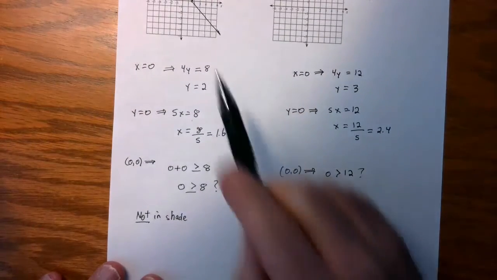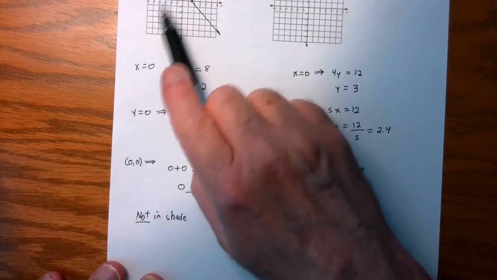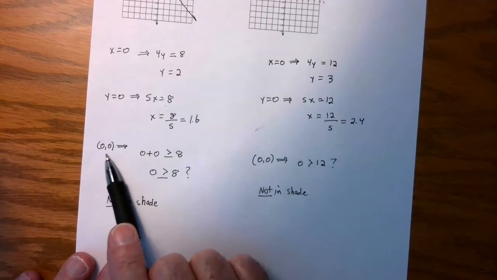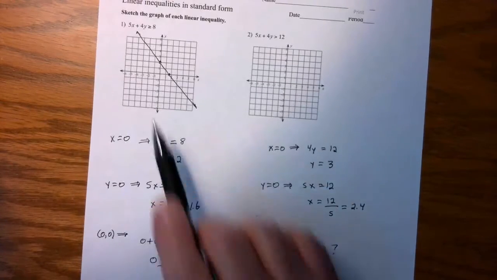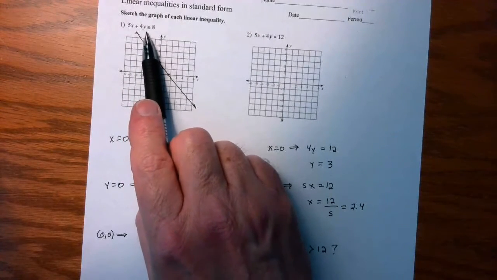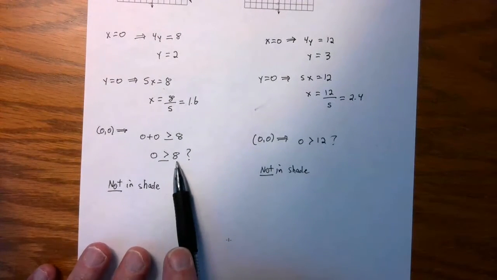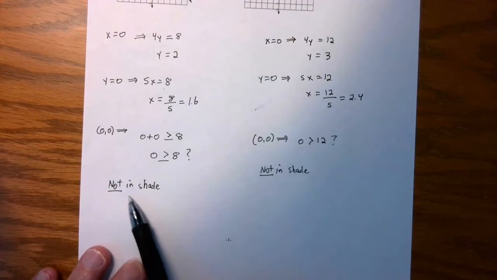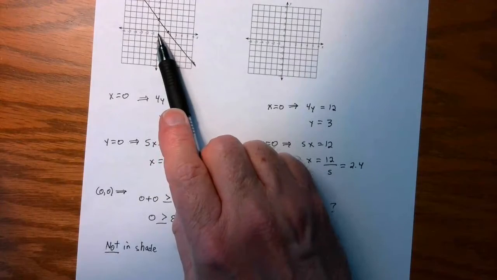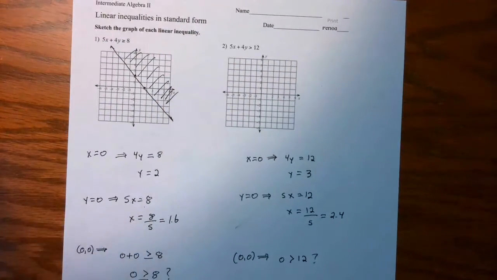Now, I want to know, is the origin part of the answer or not? Should I shade below here or above here? Use the origin. Just put x and y both 0. It's easy with standard form because that just makes them both 0. So we're saying 0 is greater than or equal to 8. Well, no, it's not. So it's not in the shaded area. The origin is not a part of the answer. So shade above.